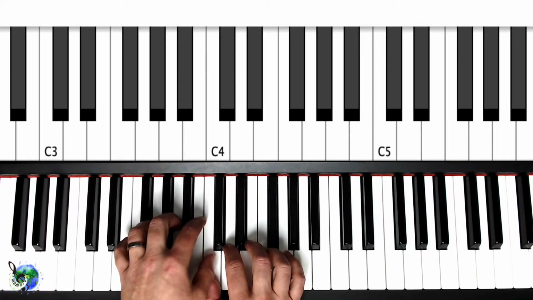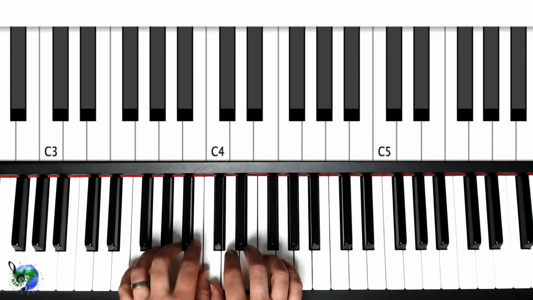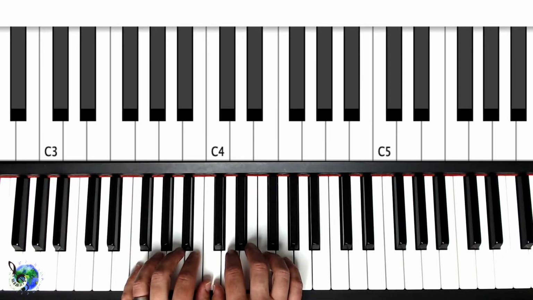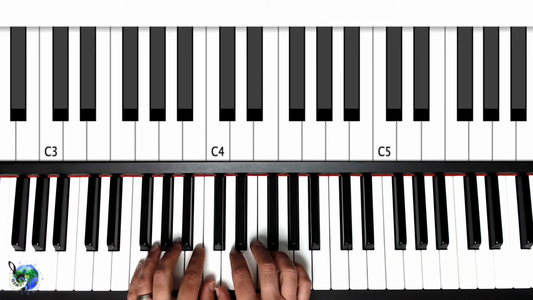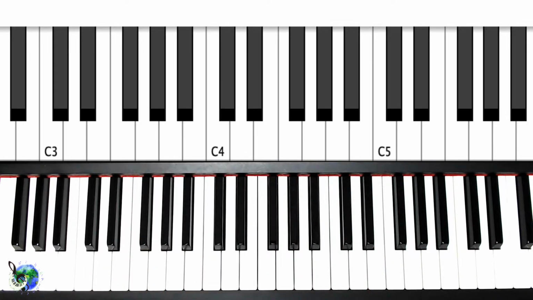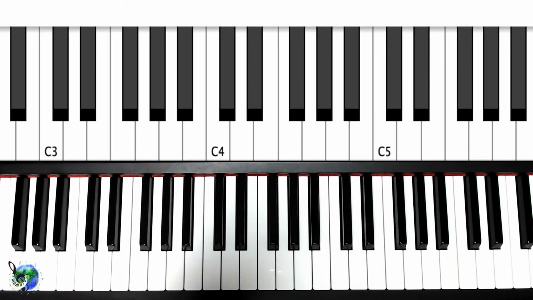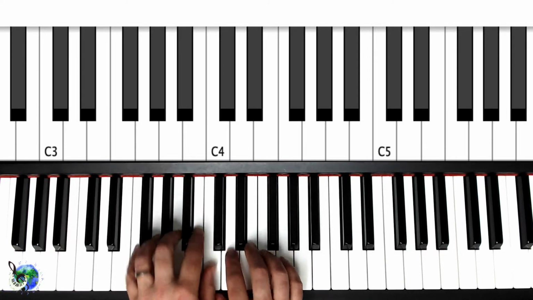Left hand just a little bit above. Okay, so this is the position we need for the verse of the song Jingle Bells. That's the part that goes "dashing through the snow." So we're going to learn that section today.